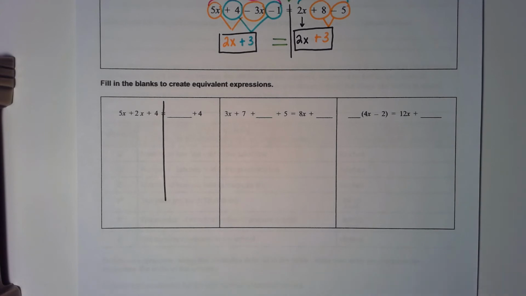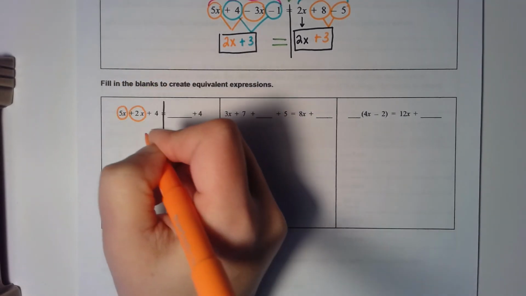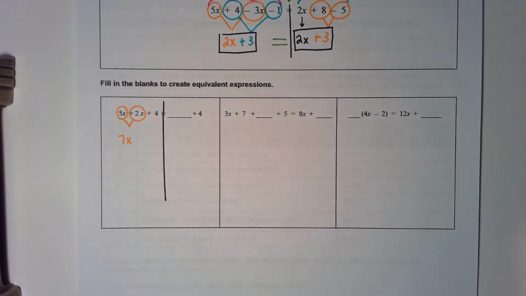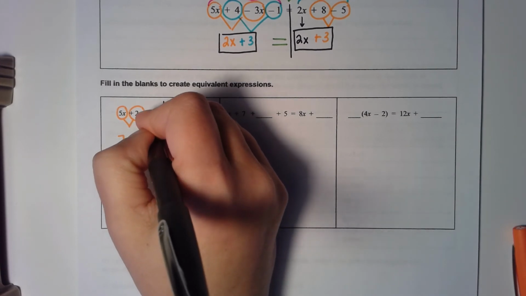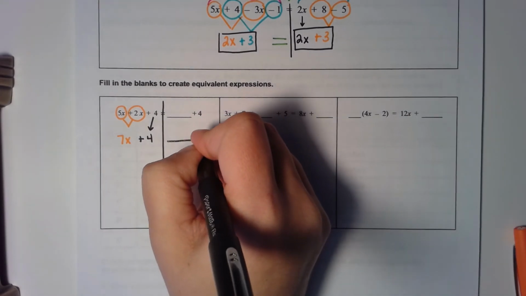On the left side of this equation, I'm going to combine the like terms. So that's going to give me 5x plus 2x makes 7x. And then there's the plus 4. That's kind of just hanging out. There's no like terms for it. Now on the right side, we can see that we have a blank and the plus 4.